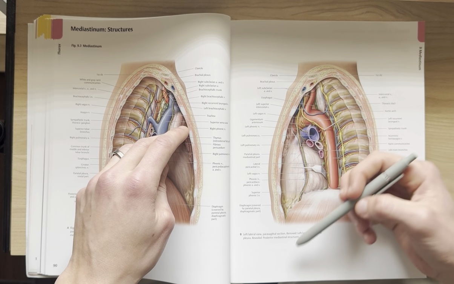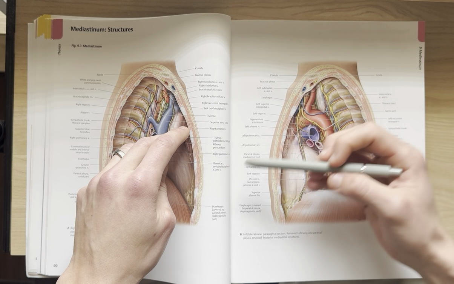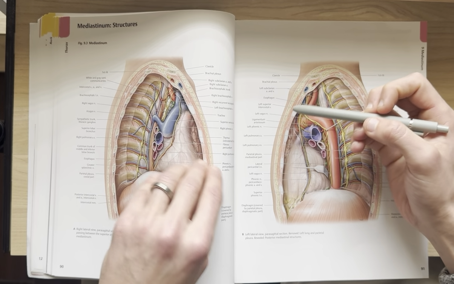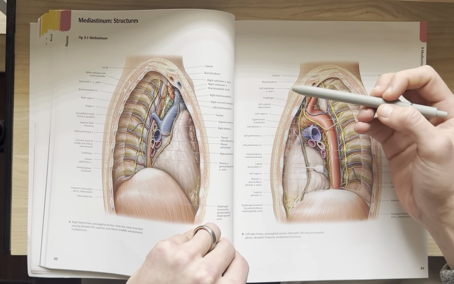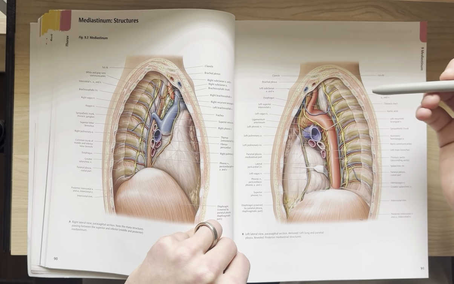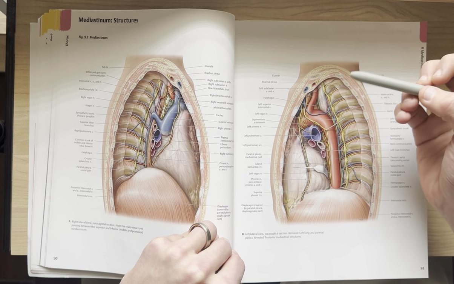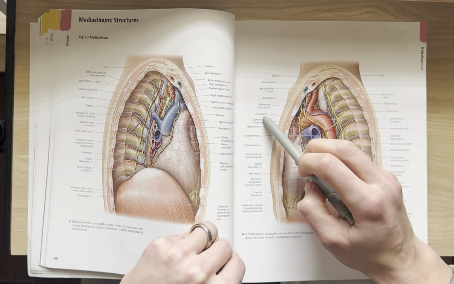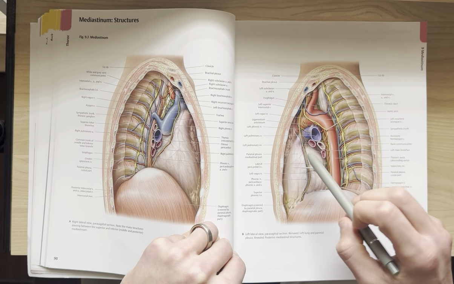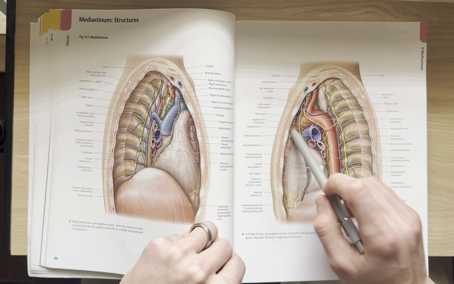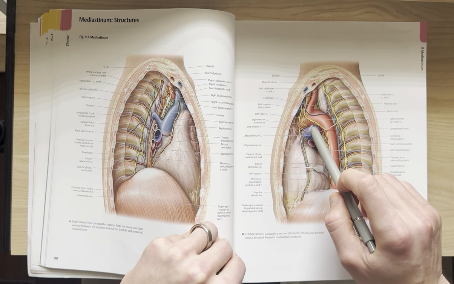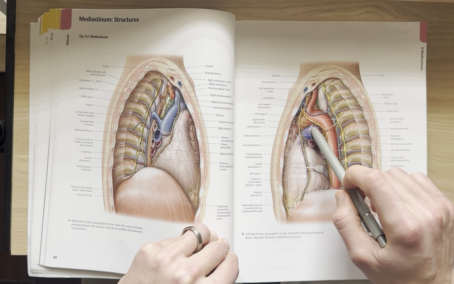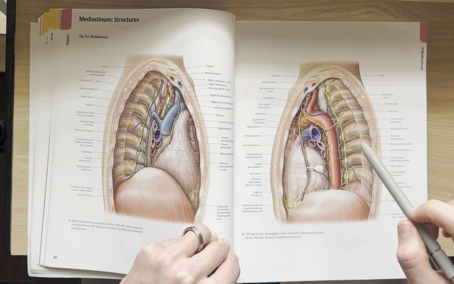Here's a left lateral view. It'll be largely the same thing as far as mirroring right versus left. And by that I mean you've got a right vagus nerve, you're going to have a left vagus nerve. But I'm trying to find unique features. There's that ligamentum arteriosum. Find the unique features of one side versus another.